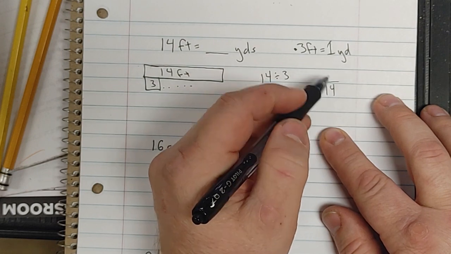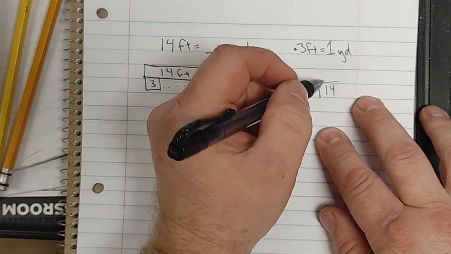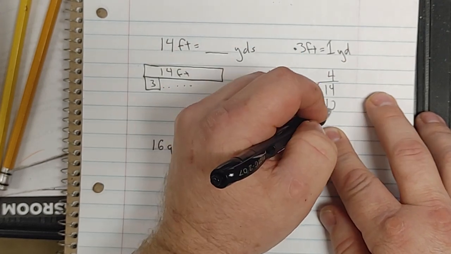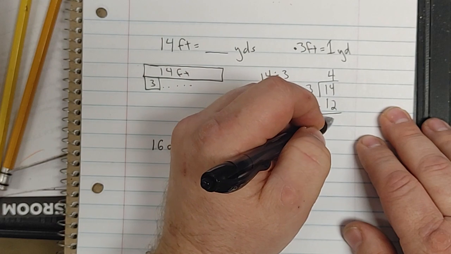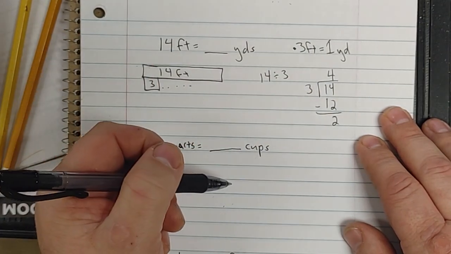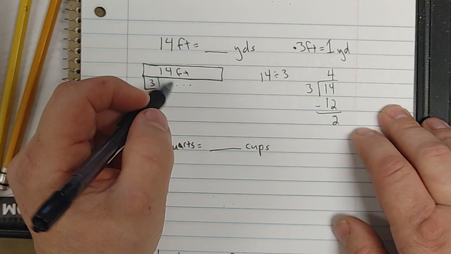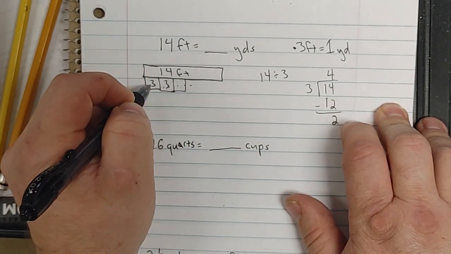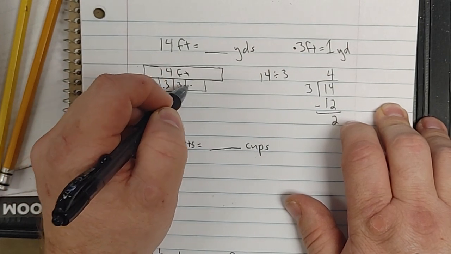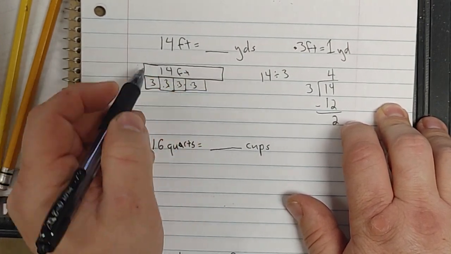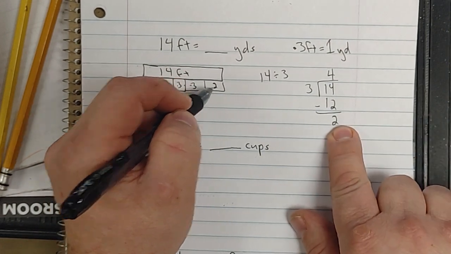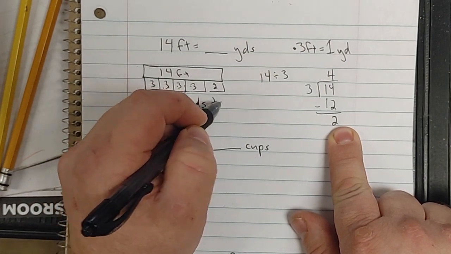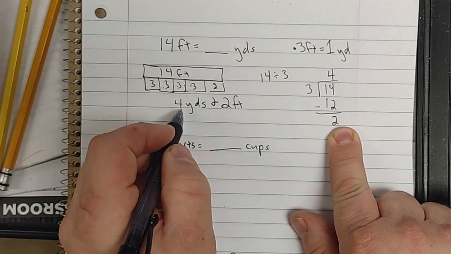Well, how many times will 3 go into 14? 3 times 5 is 15, so that's too much. 3 times 4 is 12. So we subtract that, meaning we have 2 left, right? 2 out of 3 feet. So what does that mean? That means that we have 4 groups of 3 that we can take out. 1, 2, 3, 4. And then we're going to have 2 feet left over, right? That's what that shows. Well, what does that mean? That means that's 4 yards and 2 feet left over.